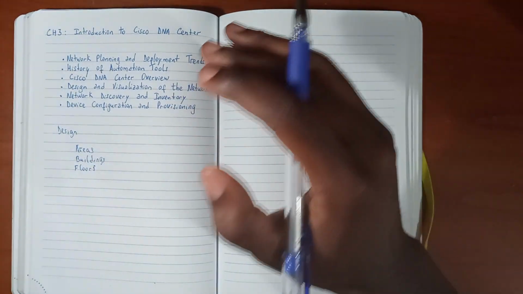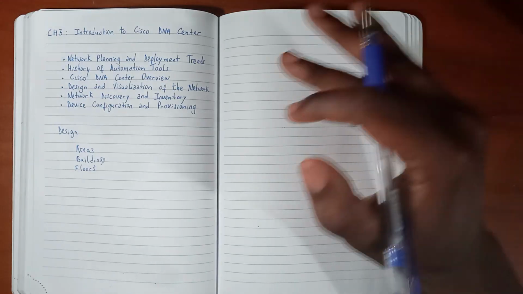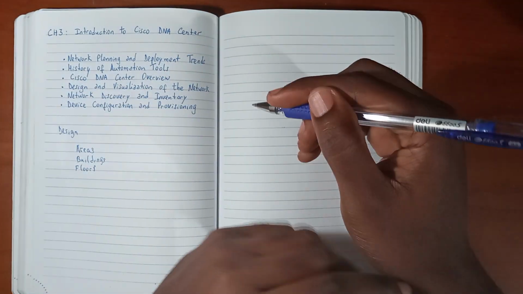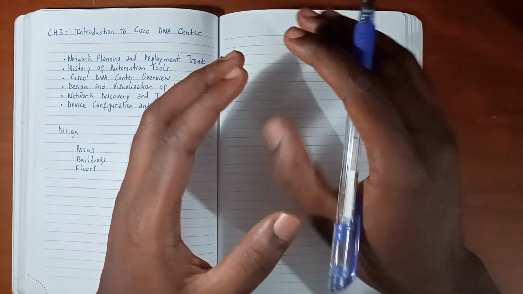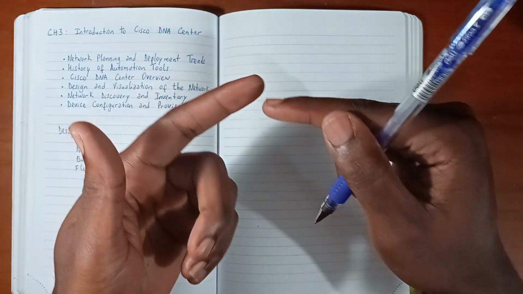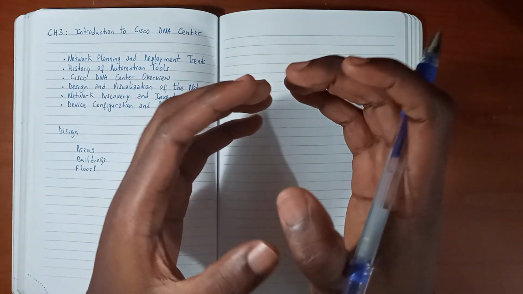The areas is the more generic view. For example, if you have an international company, the areas would be the continents. For example, America, Asia, Africa, Europe. This will be an area.